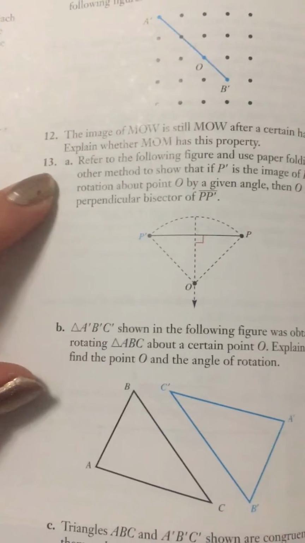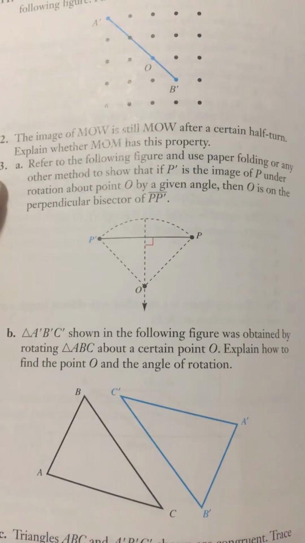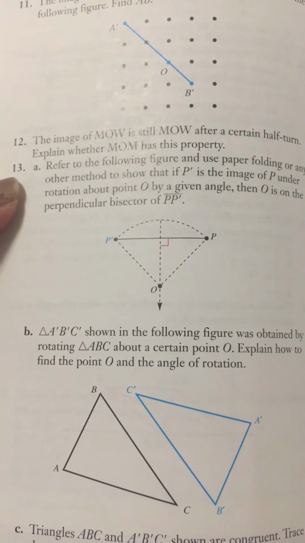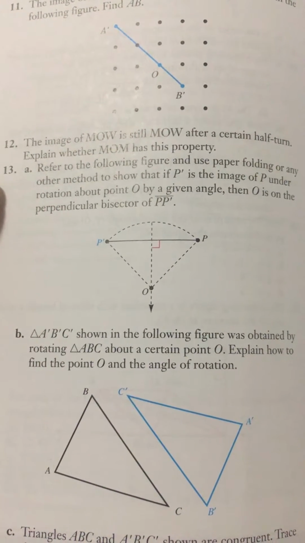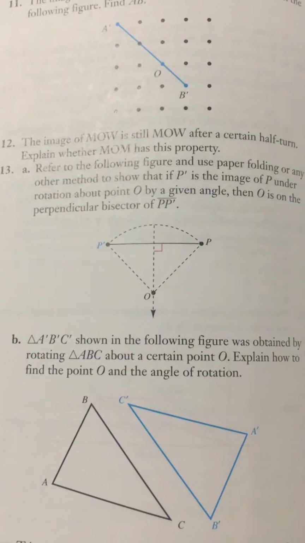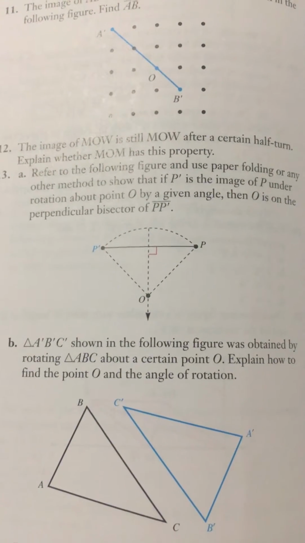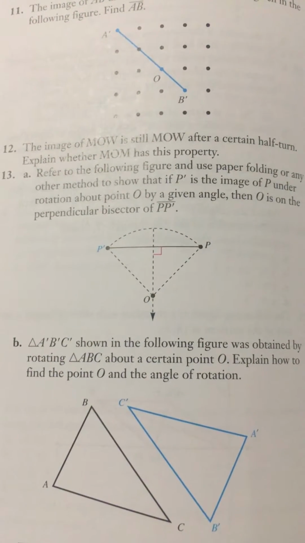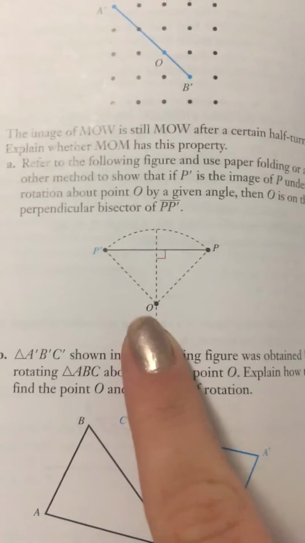So I'm actually going to turn the camera around and we're going to look at the problem. Here is problem number 13. Part A says refer to the following figure and use paper folding or any other method to show that if reflected P is the image of P under rotation about point O by a given angle, then O is on the perpendicular bisector of segment PP. This is the image that we're trying to prove.